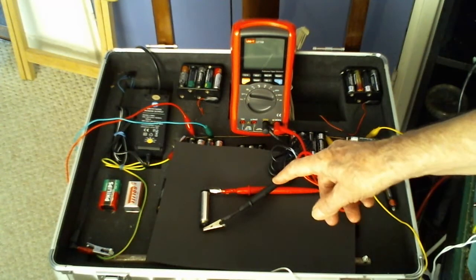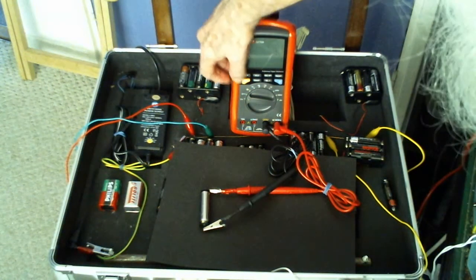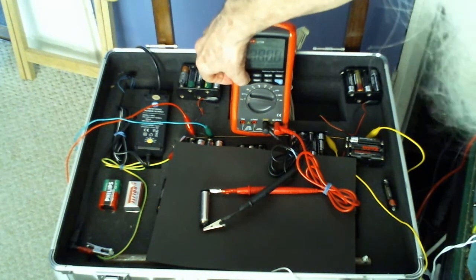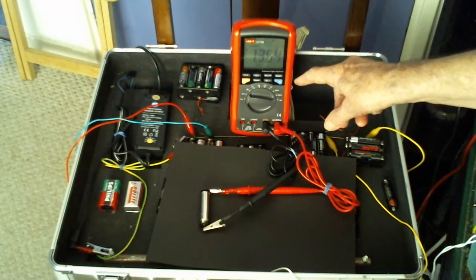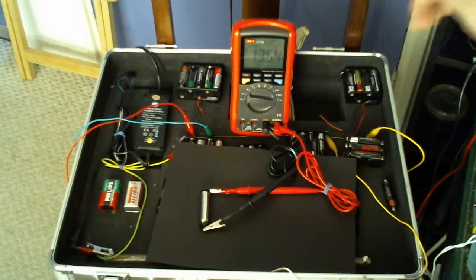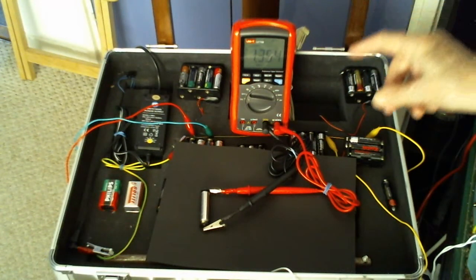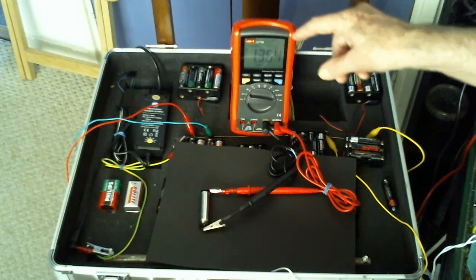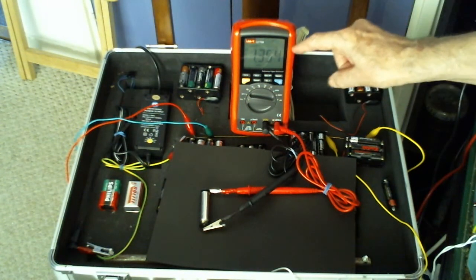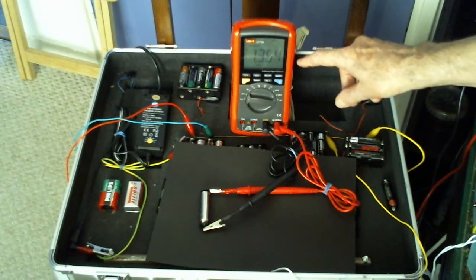How do we measure it? We must have a closed circuit to allow the current to run, because the meter needs current running through it, a very, very small amount of current, to actually activate the reaction of the display.